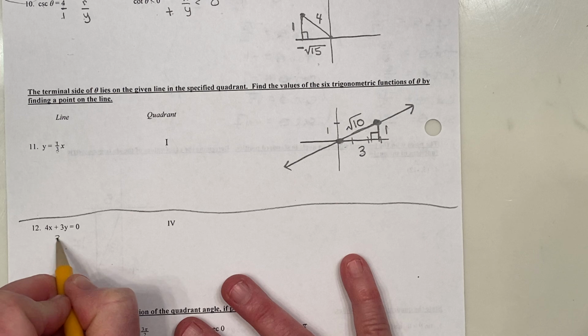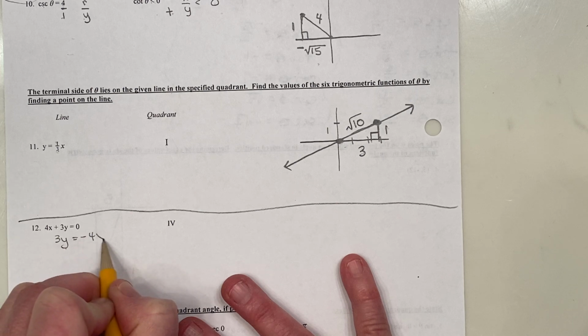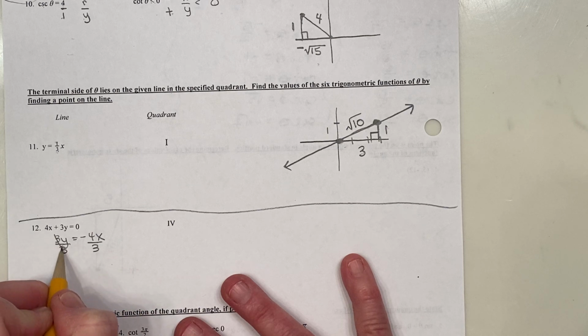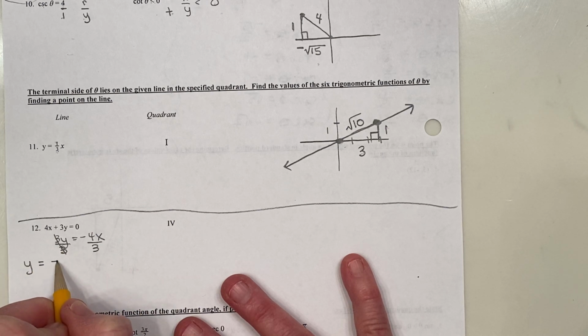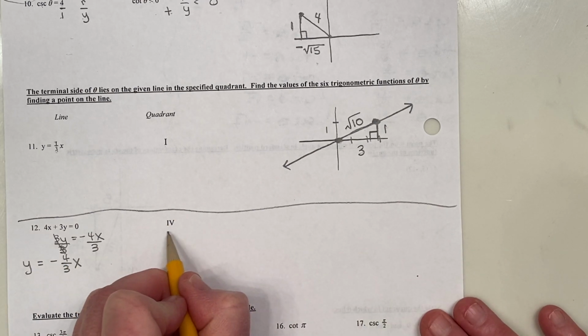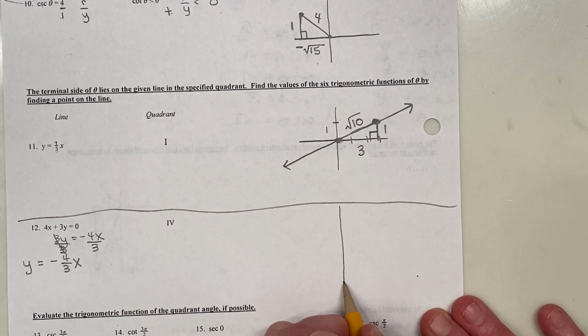So I'm going to subtract 4x. So 3y equals negative 4x. Easy as can be. Divide by 3. All right, let's plot y equals negative 4/3 x, and we're going to want that part of the line that falls in quadrant 4.